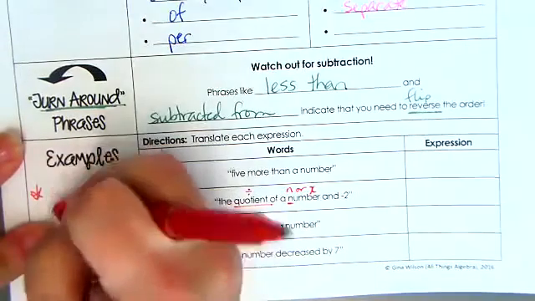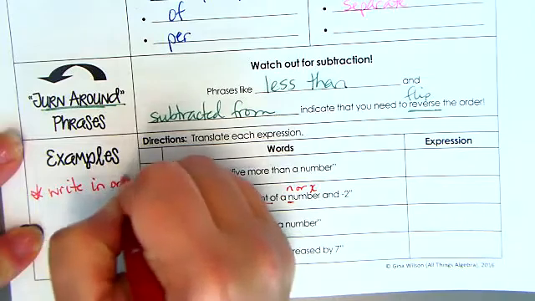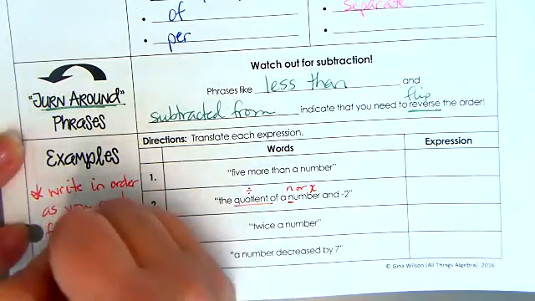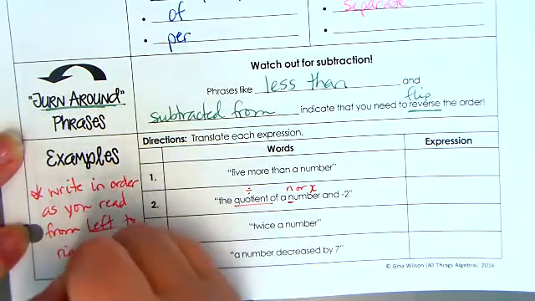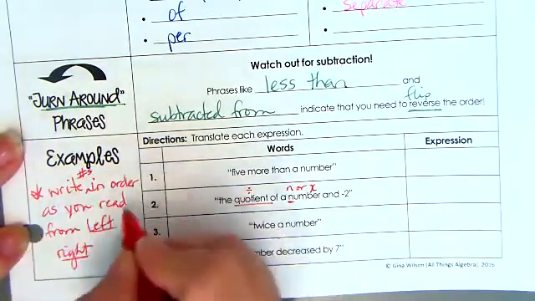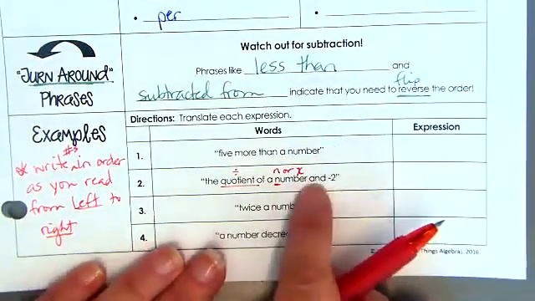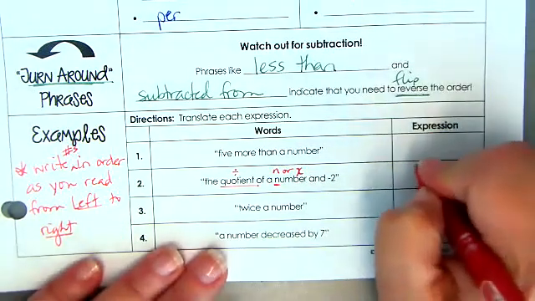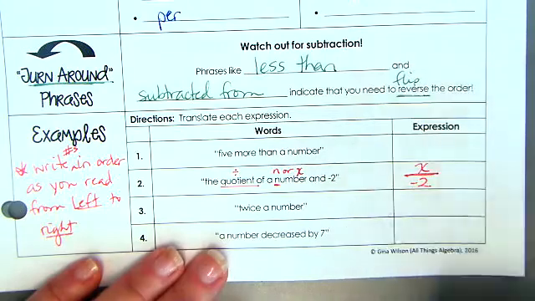Write numbers in order as you read from left to right. So when I see this, it says the quotient of a number and -2. That means the number comes first, the variable comes first. I'm going to have x over, because remember the fraction bar shows division, -2.